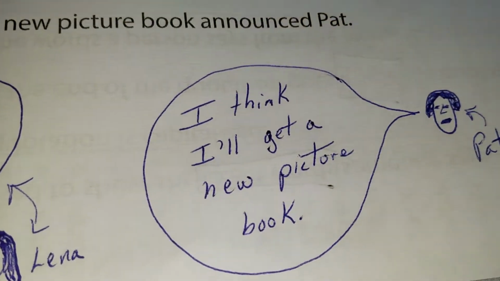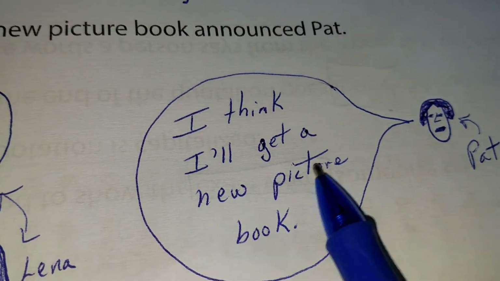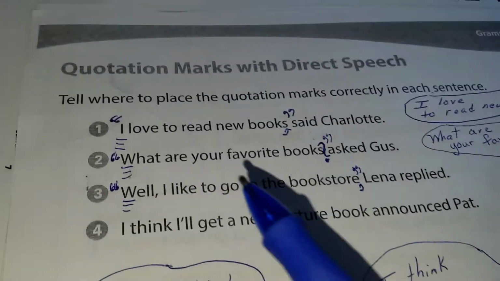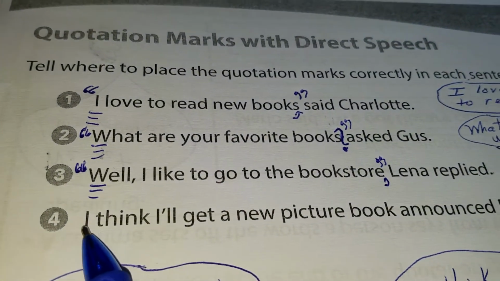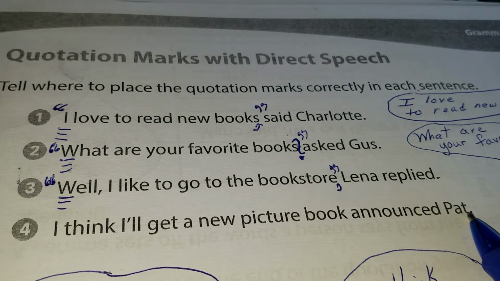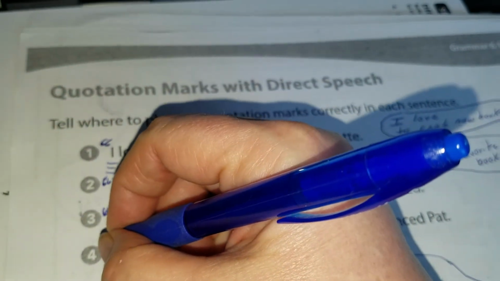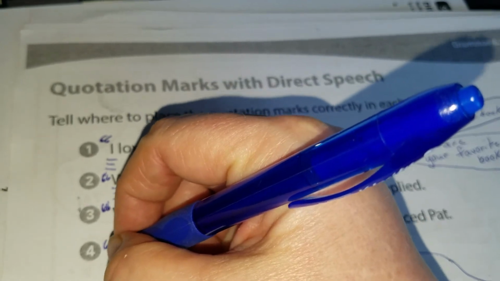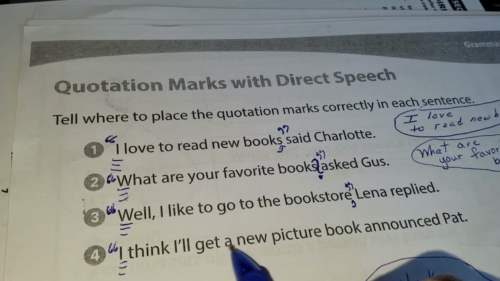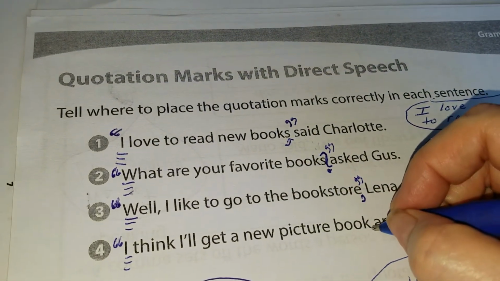Pat says, this is what came out of Pat's mouth, "I think I'll get a new picture book." "I think I'll get a new picture book," announced Pat. All right, so, again, we open up those quotes. We make sure this is a capital. "I think I'll get a new picture book," announced Pat.